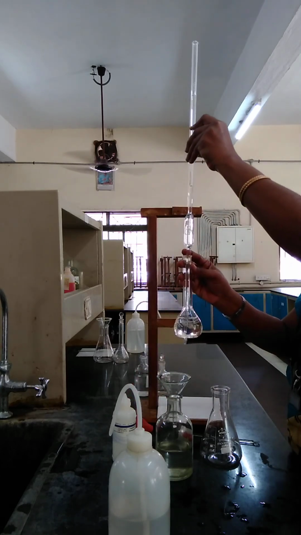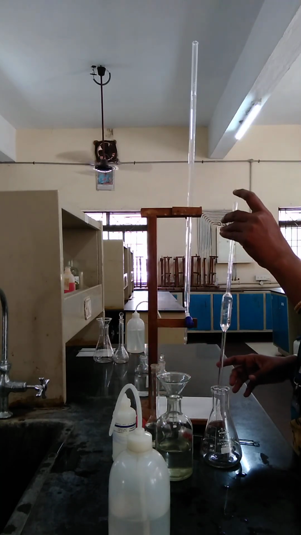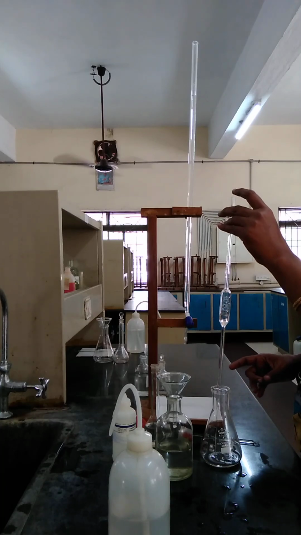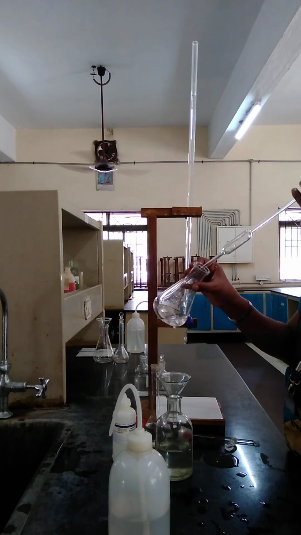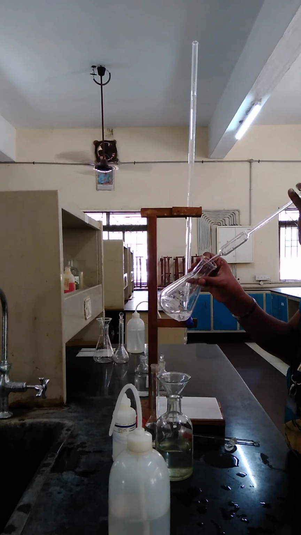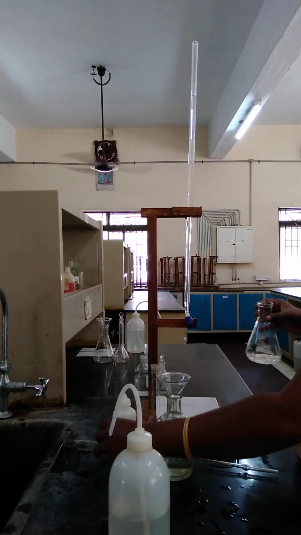Transfer it into the conical flask, which is already washed. Just transfer the HCl. There is no additional reagent. Just dip the tip of the pipette and then take it out. Then go for the addition of indicator, 2 drops.